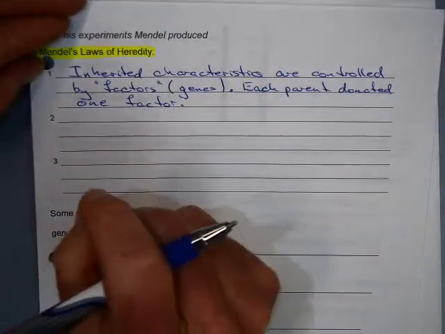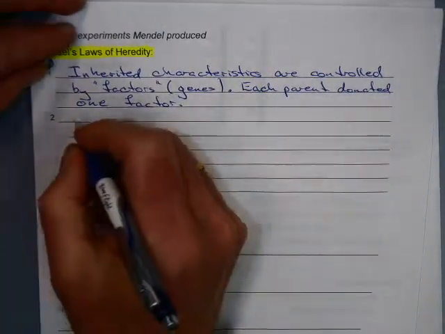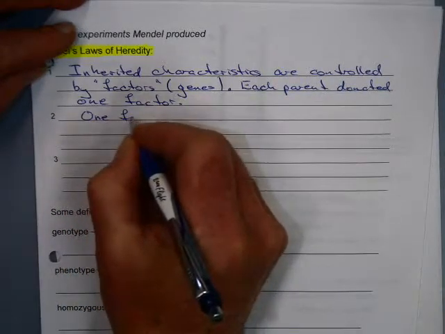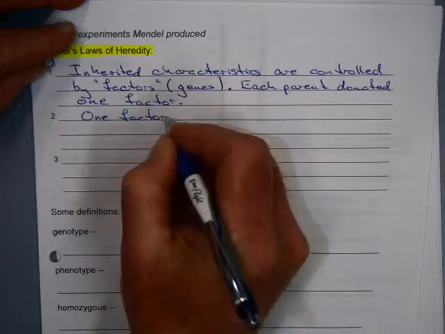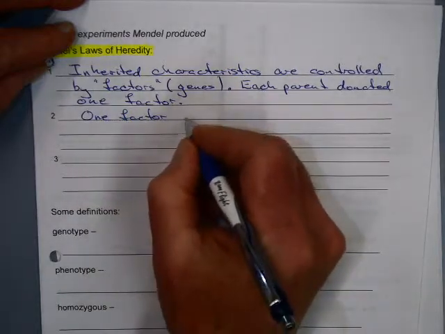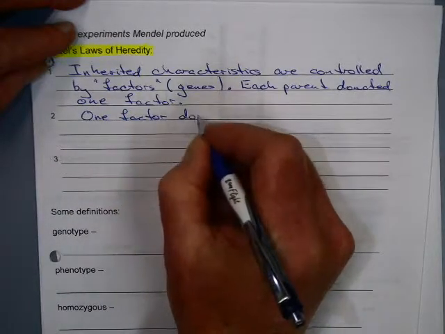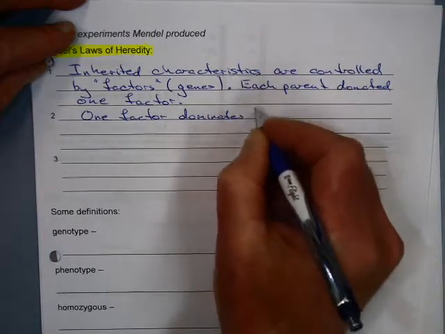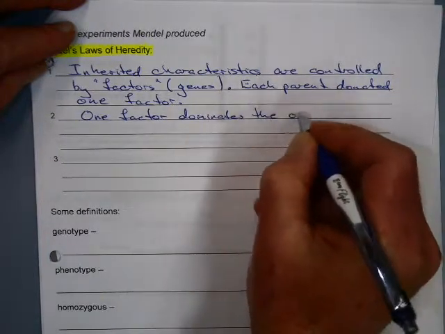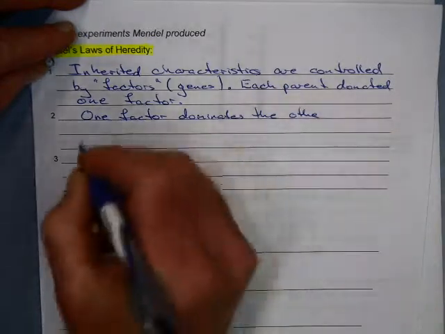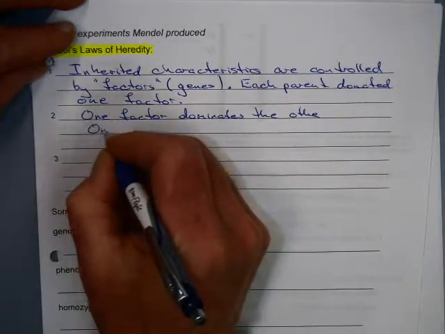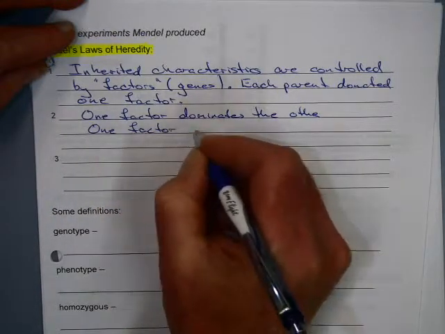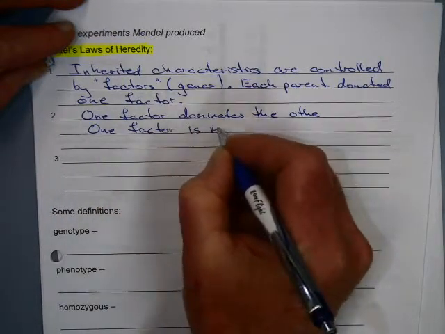Second statement is that one factor dominates the other factor. And one factor is masked.